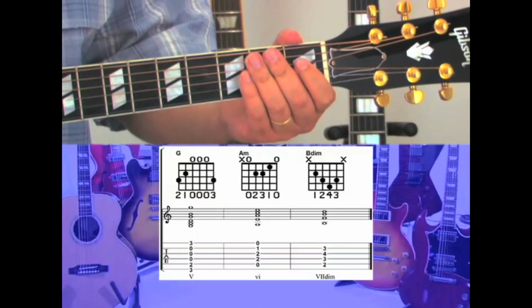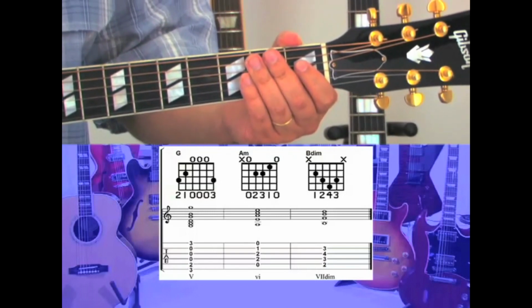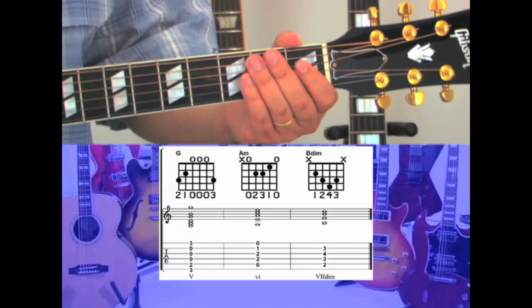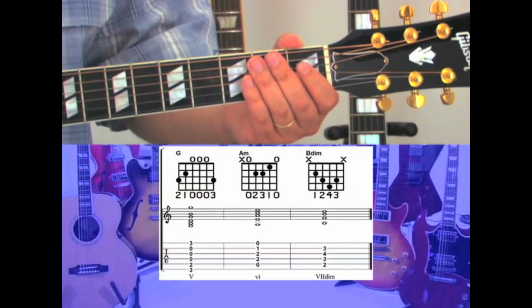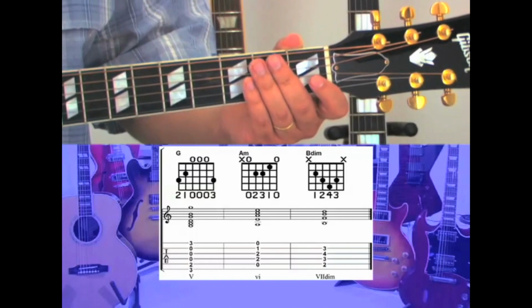The 7th chord, B diminished, is the least popular chord of the bunch, and we won't be using too much of it in this chorus. However, to keep this lesson complete, here is a common way to use the B diminished.